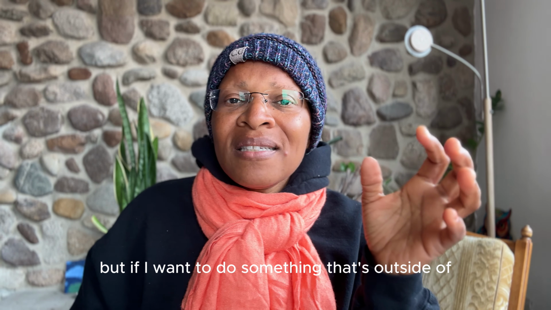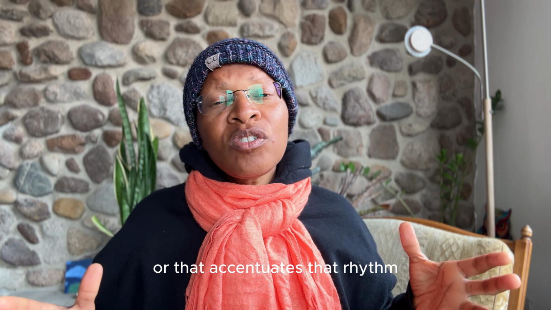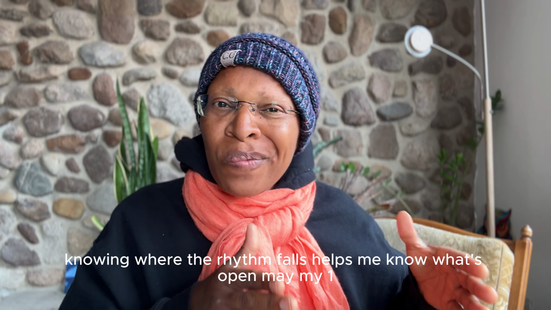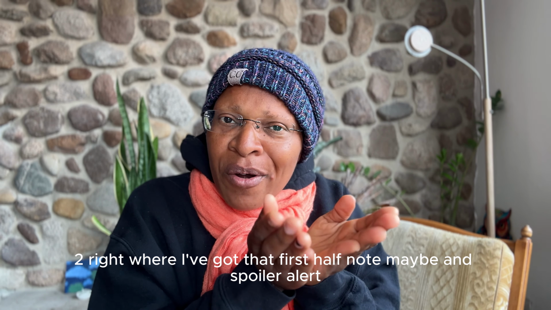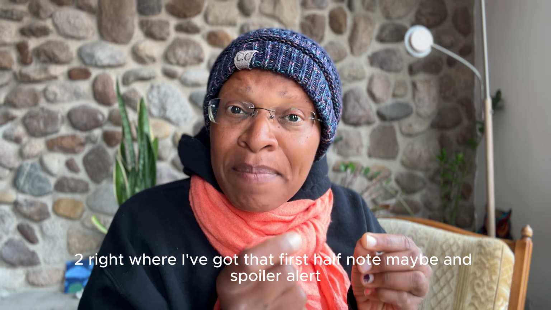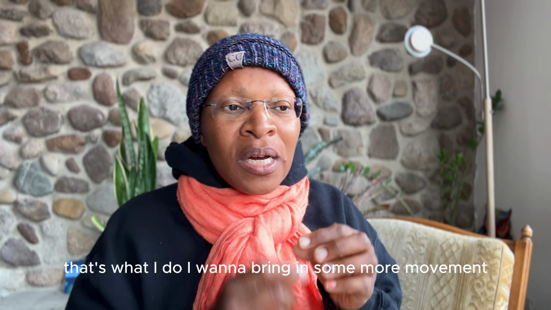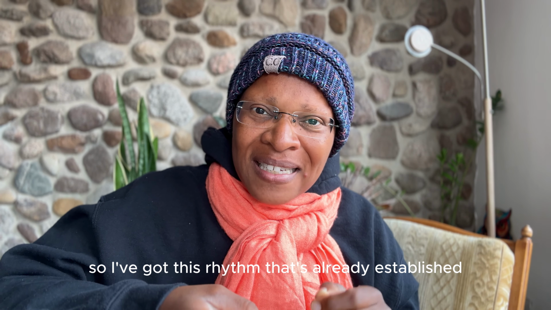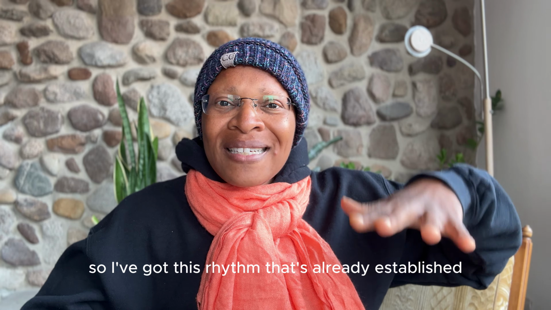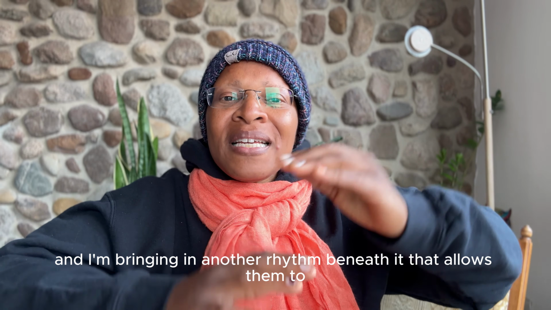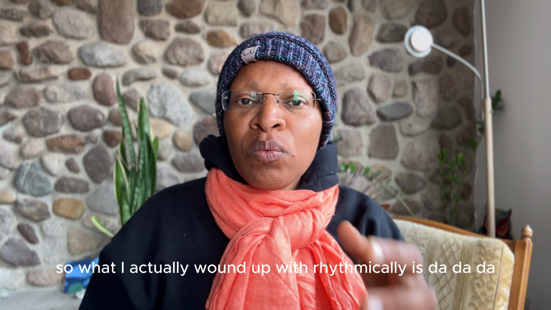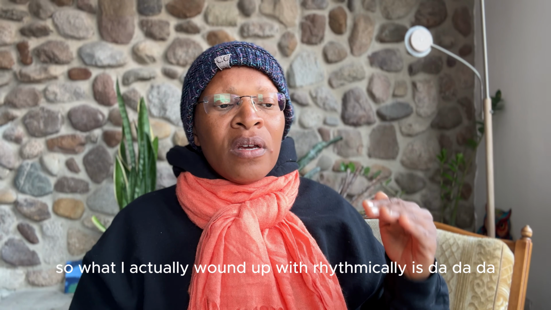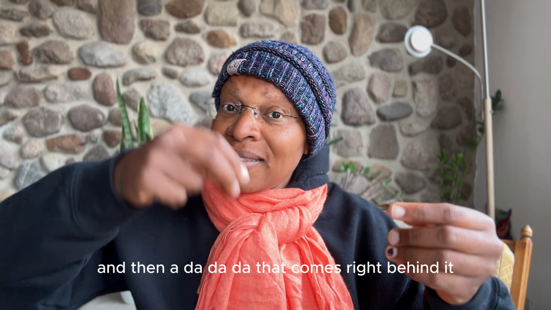But if I want to do something that's outside of or that accentuates that rhythm, knowing where the rhythm falls helps me know what's open. May my 1, 2, right where I've got that first half note, maybe, and spoiler alert, that's what I do. I want to bring in some more movement. So I've got this rhythm that's already established, and I'm bringing in another rhythm beneath it that allows them to play off of one another. So what I actually wound up with rhythmically is da, da, da, and then a da, da, da that comes right behind it in a call and response sort of rhythm.